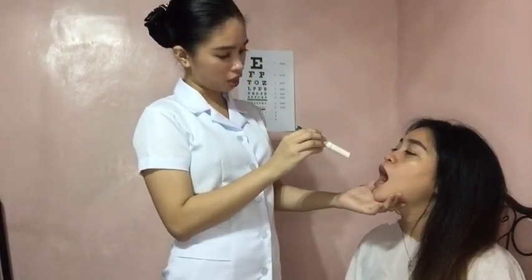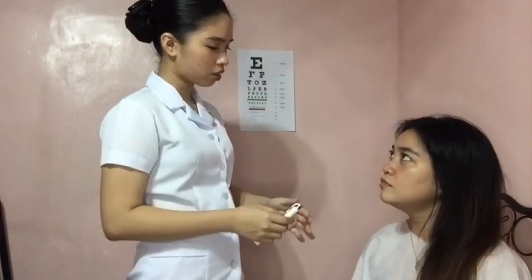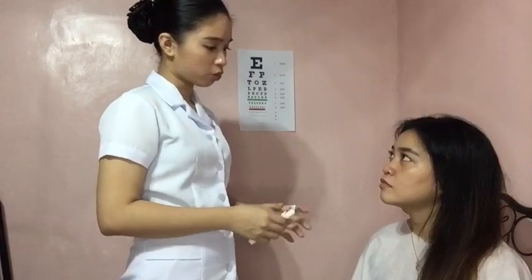So, for the 9th is to assess for the cranial nerve 12 or the hypoglossal. So, let's check for the tongue atrophy and the fasciculation. So, can you open your mouth, Althea? So, can you put your tongue out, then move it left, right, up, and down. Okay. Okay. So, as you can see, the tongue is in the midline and it can move without difficulties.